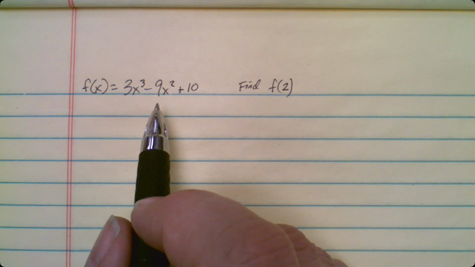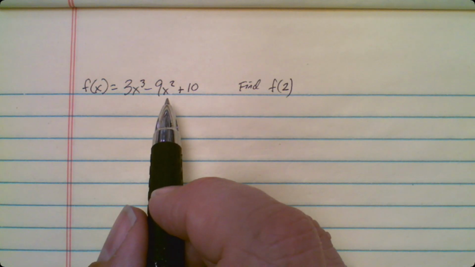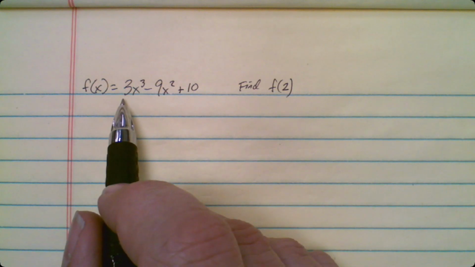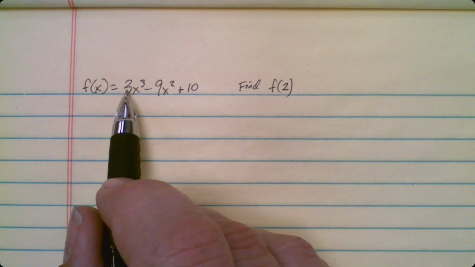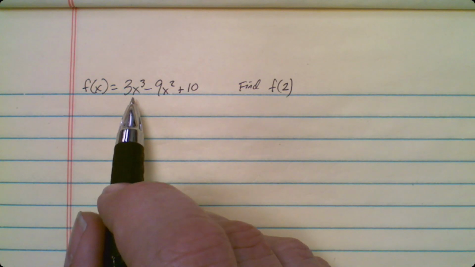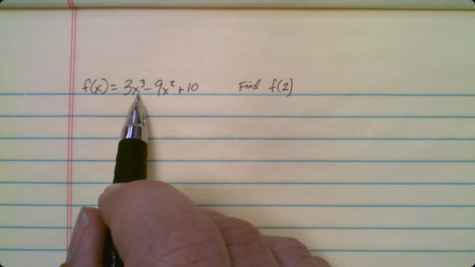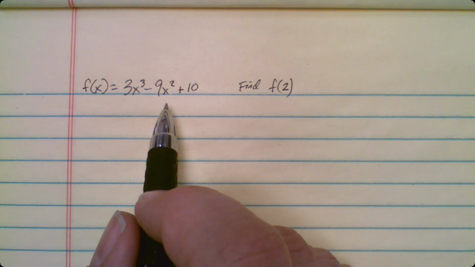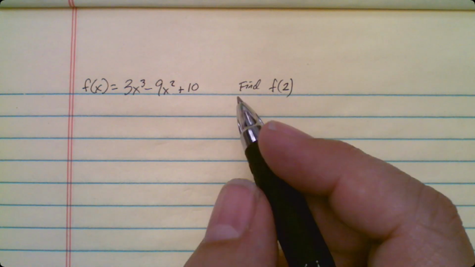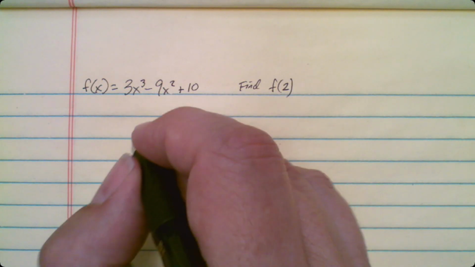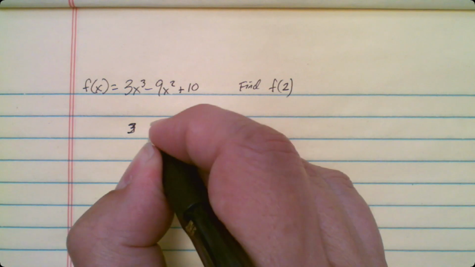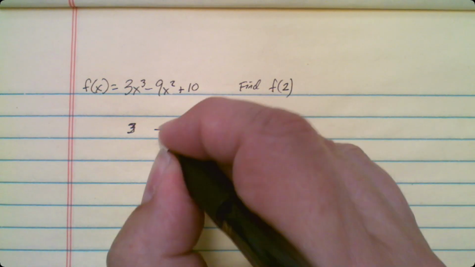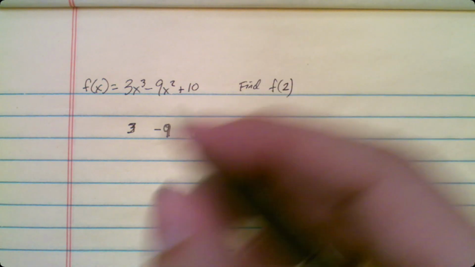And I didn't say this explicitly last time, but I hope that it's pretty clear that to do these kind of problems, you really do need to have your polynomial function written in standard form, right? Starting with the highest order term, the x to the third term in this case, and working your way down to the constant term. Unless you have them in that order, this is going to give you all kinds of wrong results. So let's start here. 3, -9, 0, 10, right? That 0 is there for that missing x term.